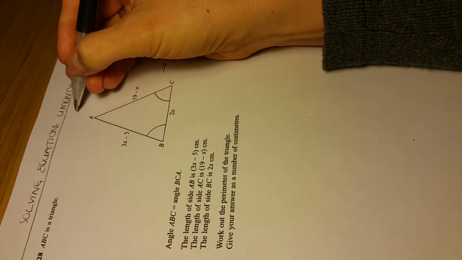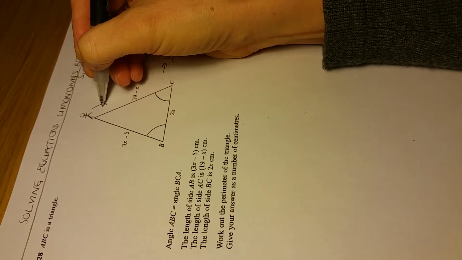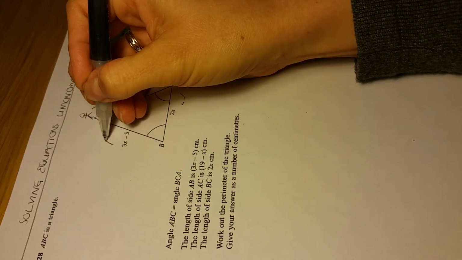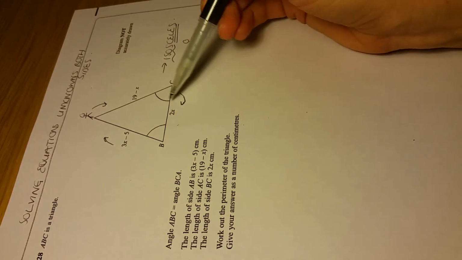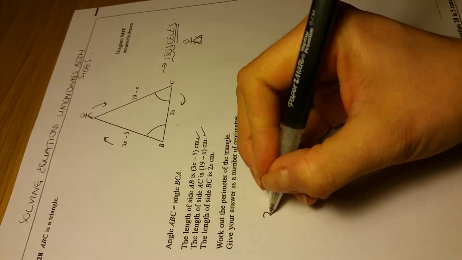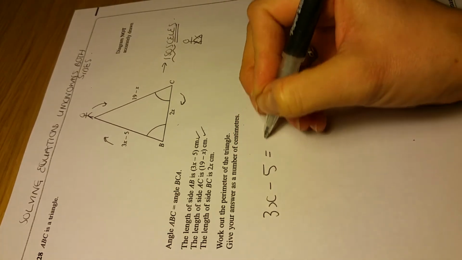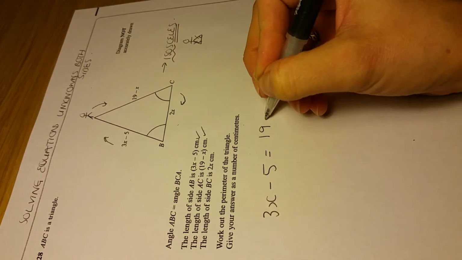So it says, what is the perimeter of the triangle? Now perimeter is the total distance all the way around the outside. But unfortunately I don't know what that is, I don't know what that is, I don't know what that is. So what I need to do next is find the value of x. Now again, this bit here is obviously important. So I know, because it's isosceles, that this 3x minus 5 is equal to that.